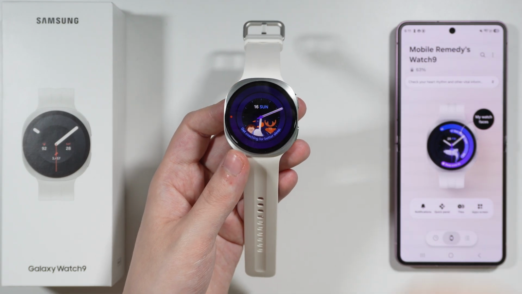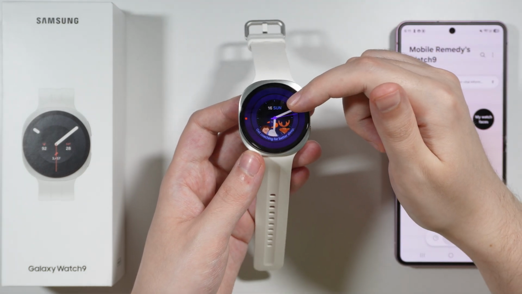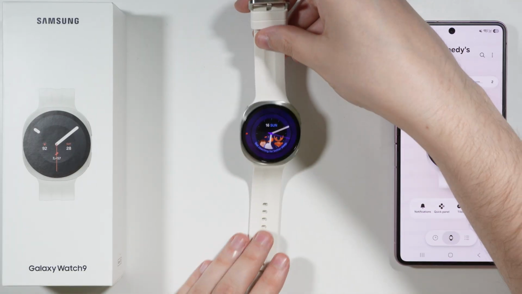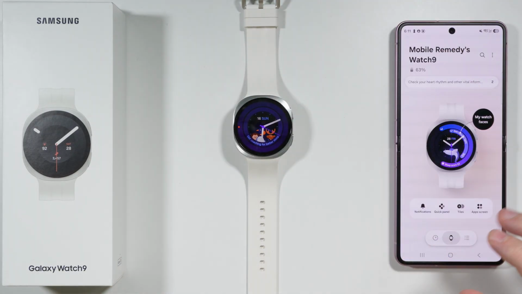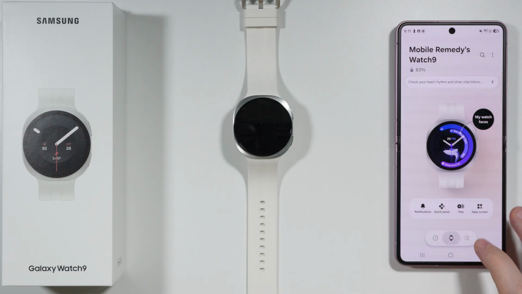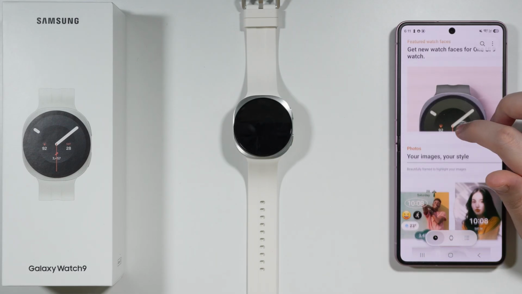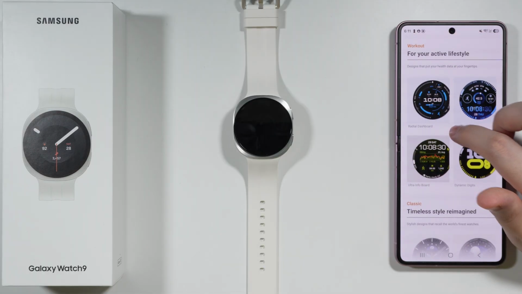If you want to set an animated watch face on a Samsung Galaxy Watch 9, I think the best way to search for animated watch faces is by using the Wearable app. So you can go to your phone, and then in here we should be able to switch to all of these watch faces. Here we have the whole section dedicated for watch faces.